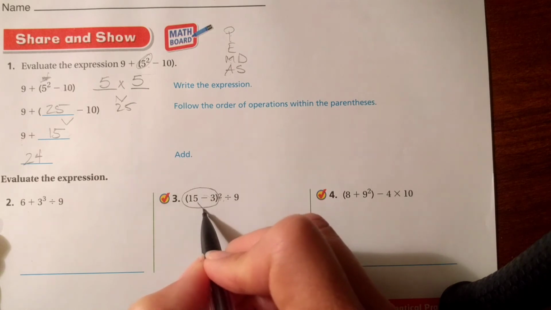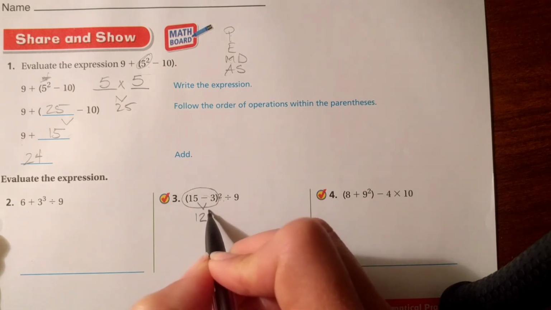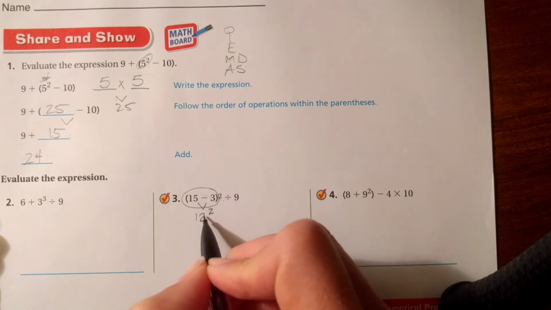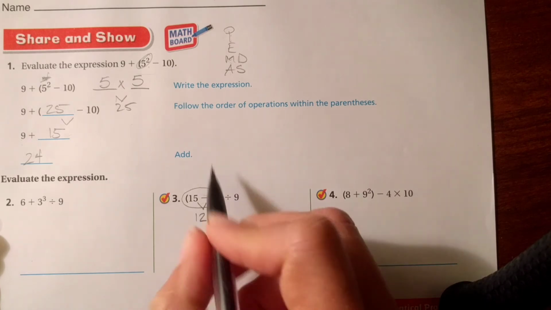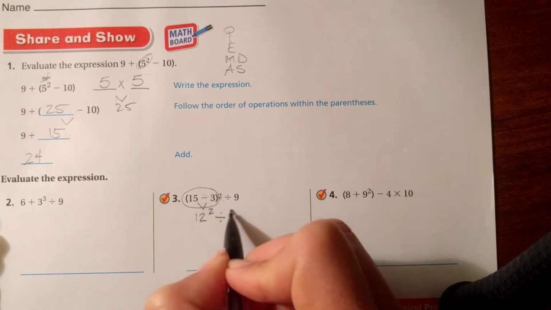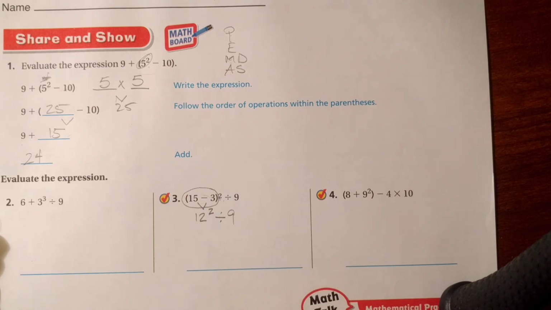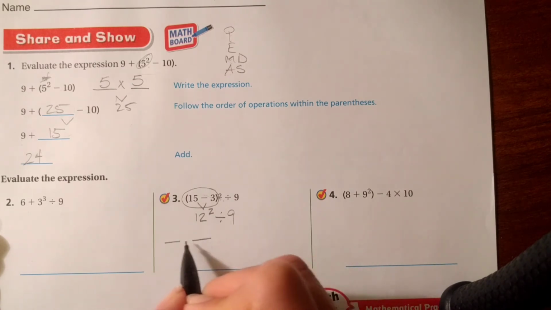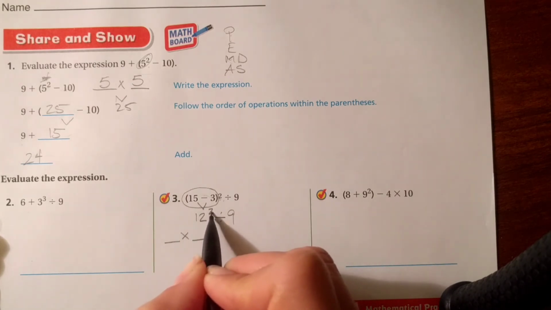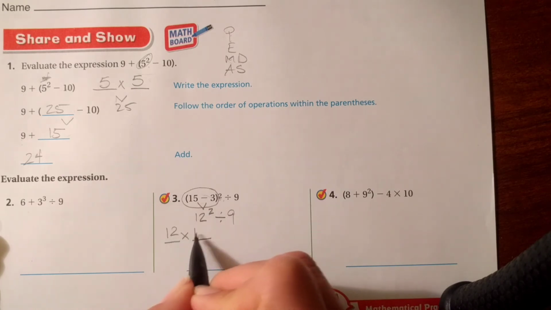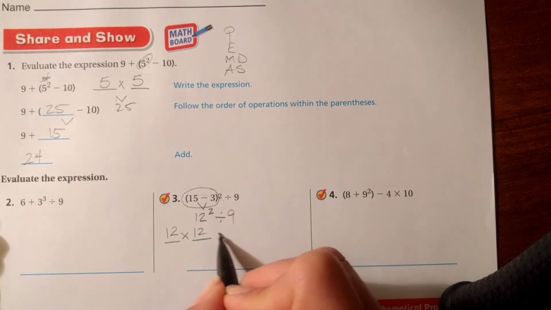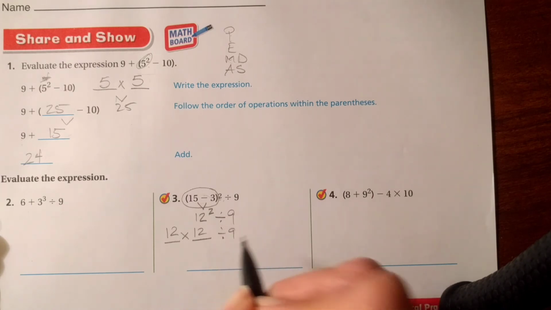So 15 minus 3 is 12 to the second power. That second power is applied now to the 12. Then I put down my 2 power lines because it's to the power of 2, divided by 9, which just keeps coming along.